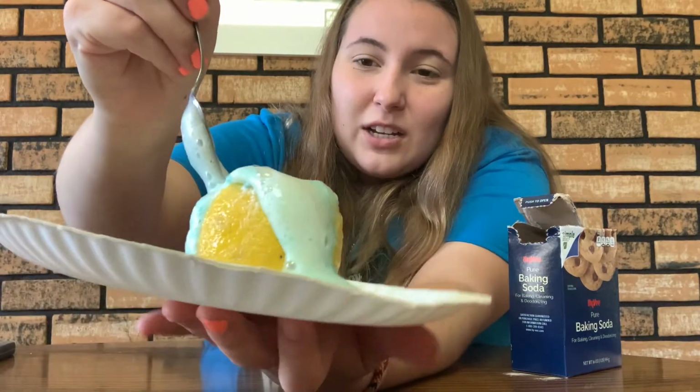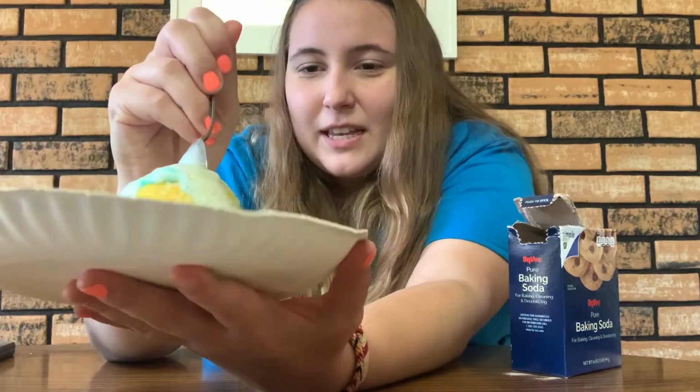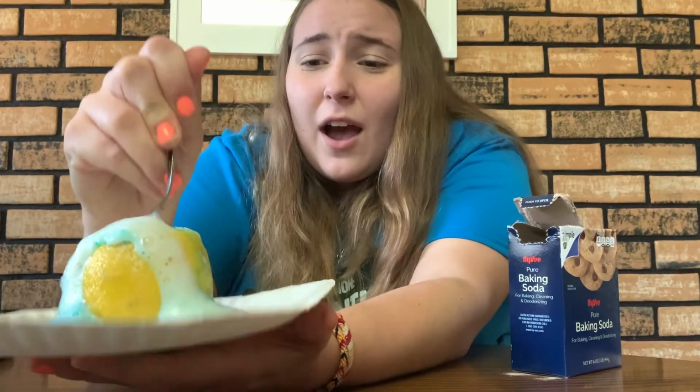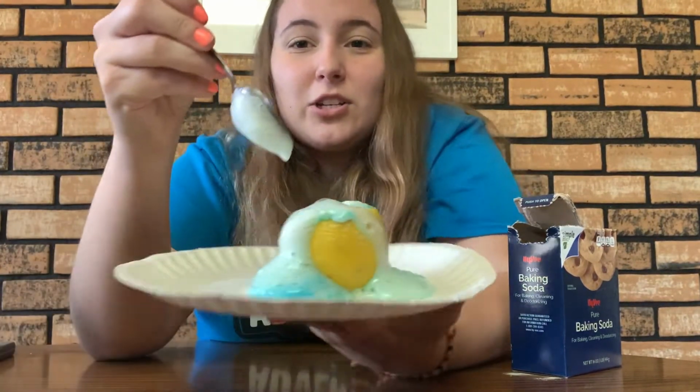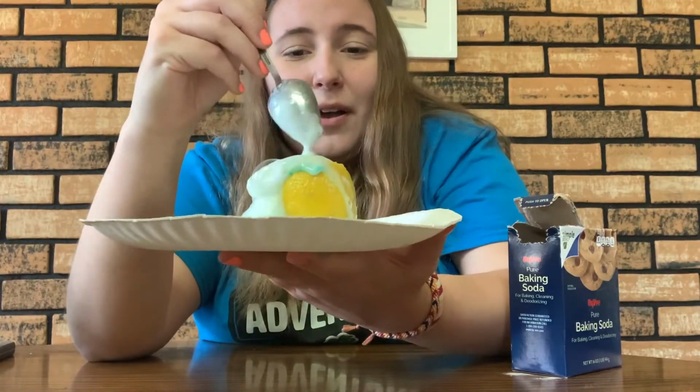So as you can see here, it is super fizzy, and I added that dish soap in here just to make it more fizzy. So go ahead and you can smush it around, you can add some more, but it just makes a little mini volcano for you at home.